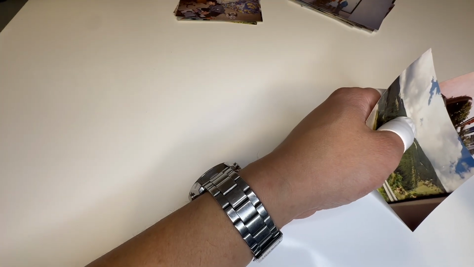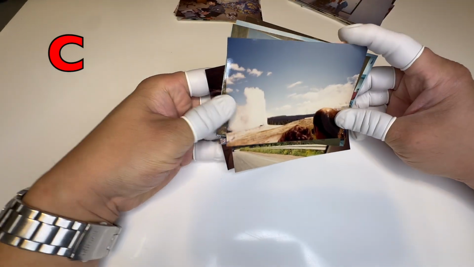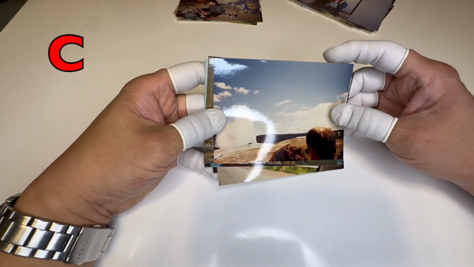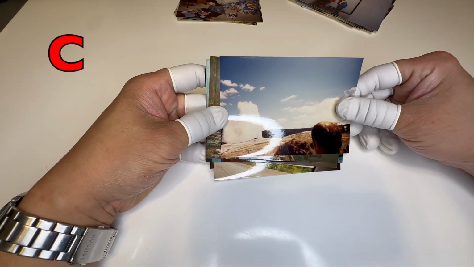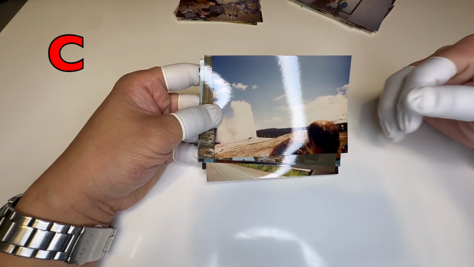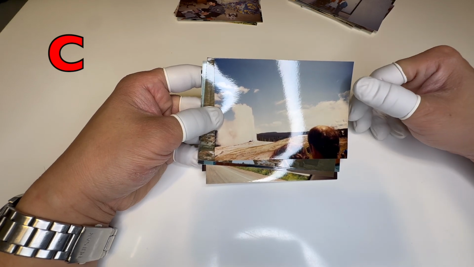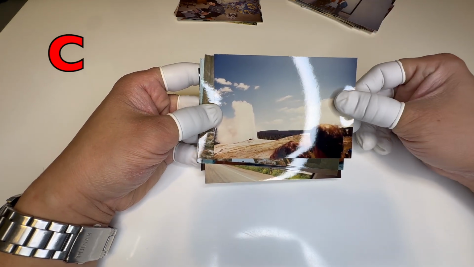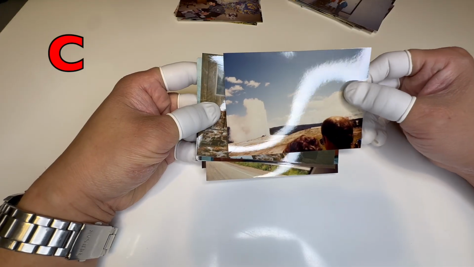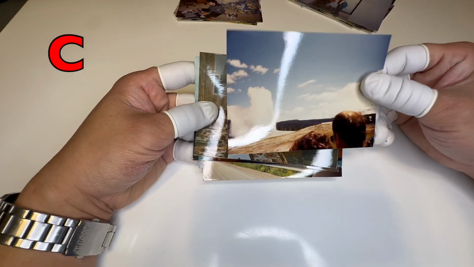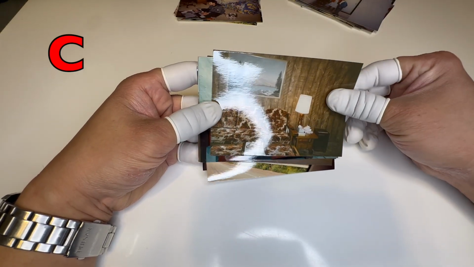Next, we're going to go over some ones we just want to throw away. Okay, so this is one. I think this might be of Yosemite. We went to Yellowstone, so we have other pictures. This one is way off to the side, and these people's heads are in the way, and it takes away from the focus. Because we have other pictures of, I assume, Old Faithful, we don't need to keep this one. So we'll go into the trash pile.